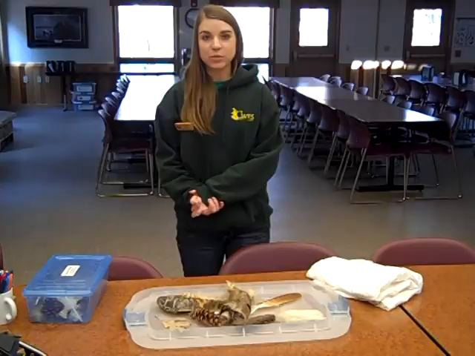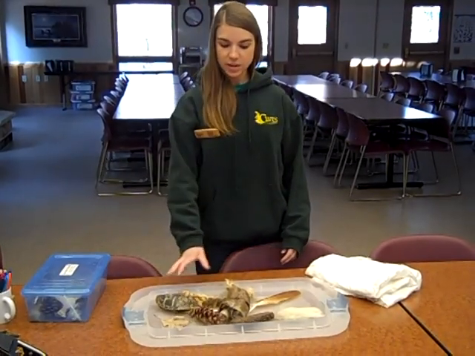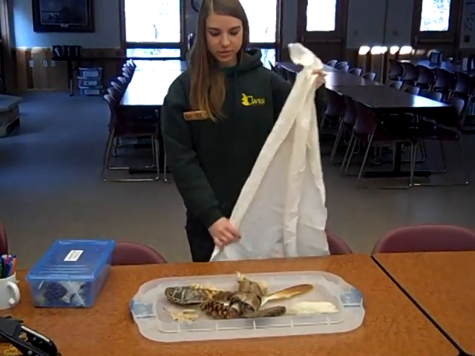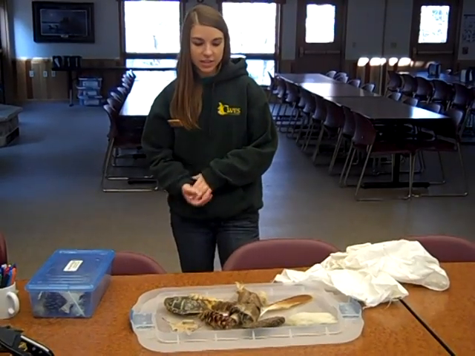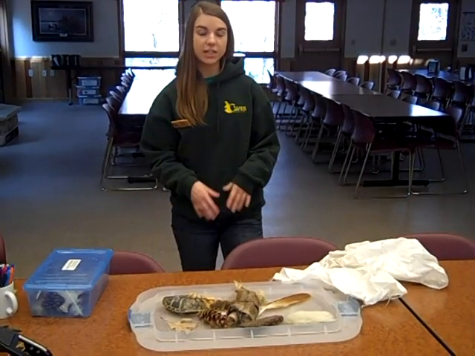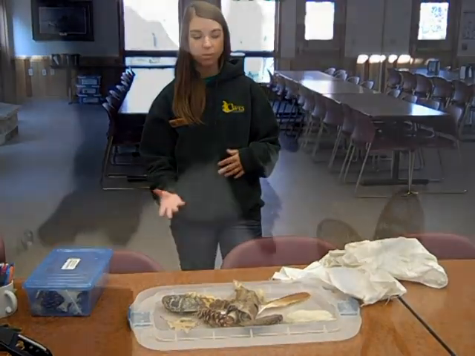Activity 2 is the memory game, and what you're going to need is your natural objects, and you're also going to want a sheet to place over them. Explain to students that they are going to get 30 seconds to look at the objects and remember as many as they can, and then they're going to try and draw or write these objects.